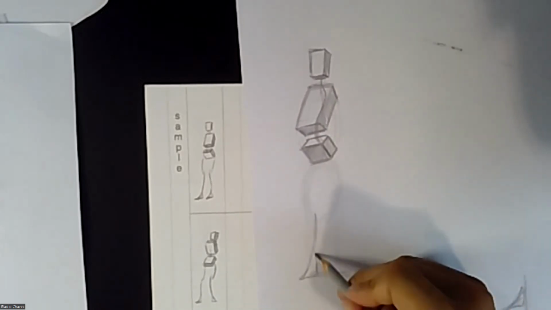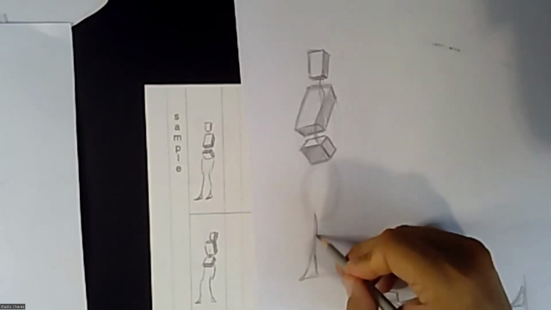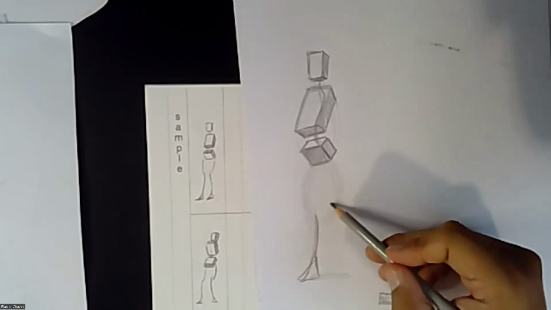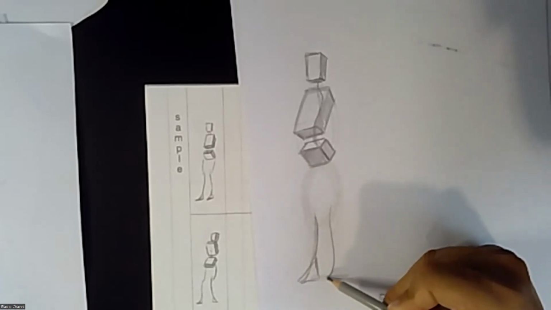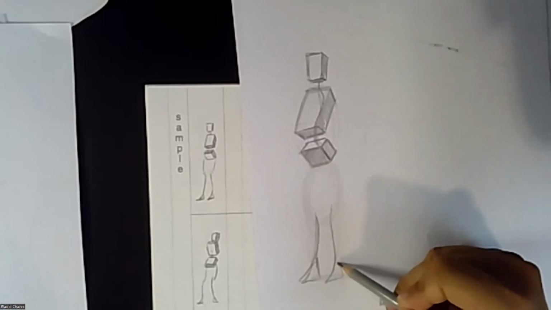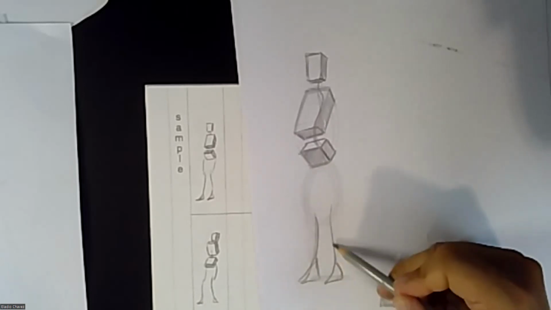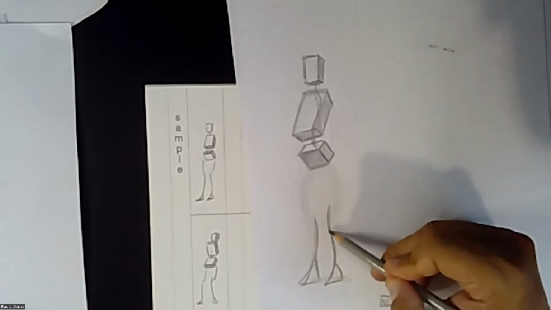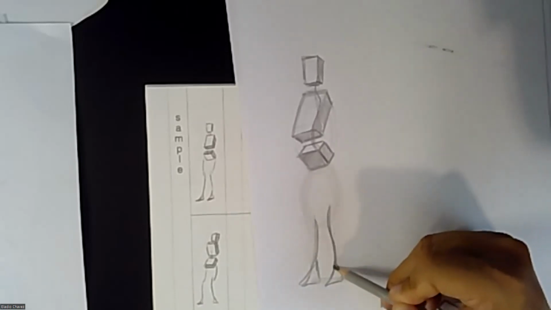There's one foot. It swoops, it's a triangular shape. And then this other foot. I'm going to bring it a little bit closer. There it is. And there's a slight curve to it, like an S curve. Goes in, then out, and then down.